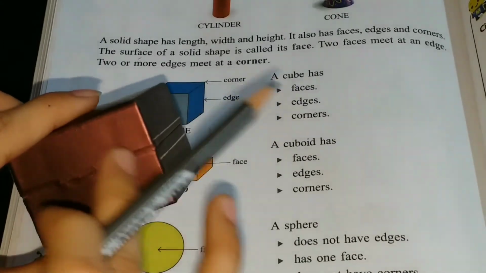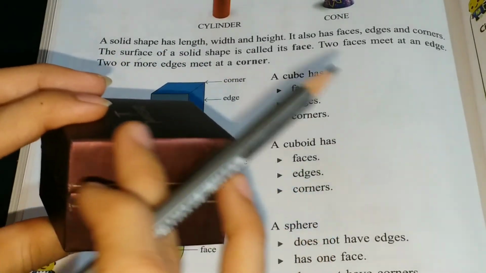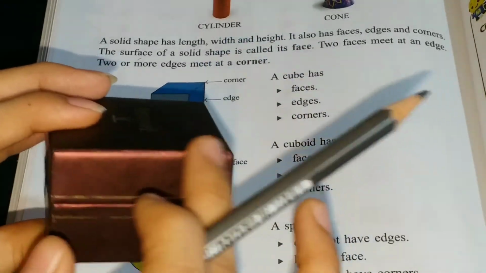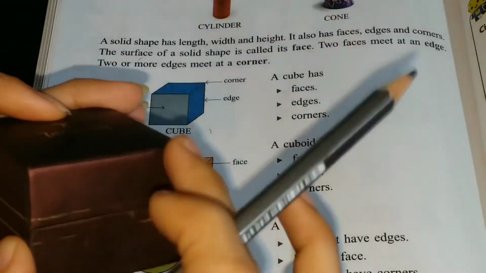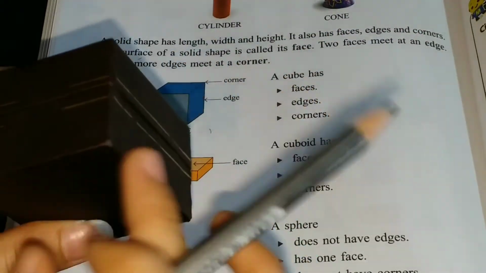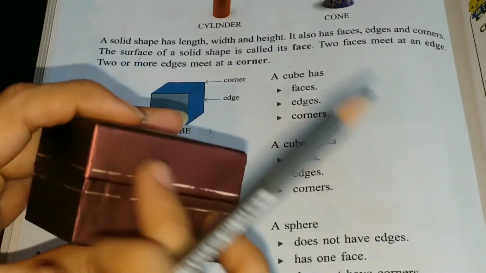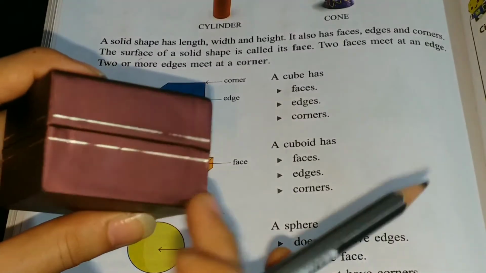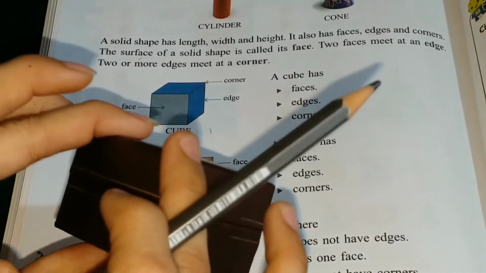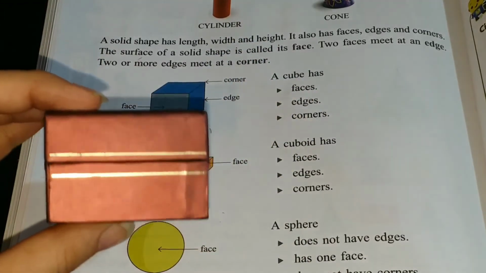All these are faces of a cube. All these are edges, where faces meet. This is an edge. This is an edge. All these are edges. Okay, and it also has corners. 1, 2, 3, 4. All these are corners of a cube, children.